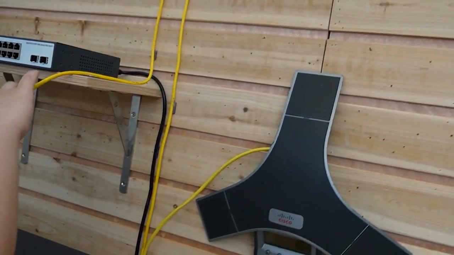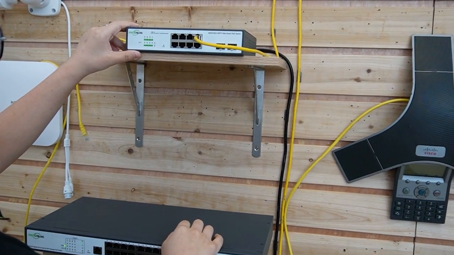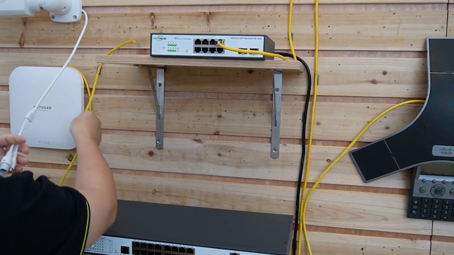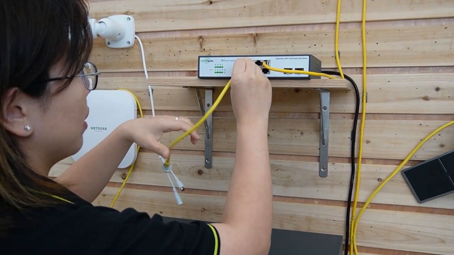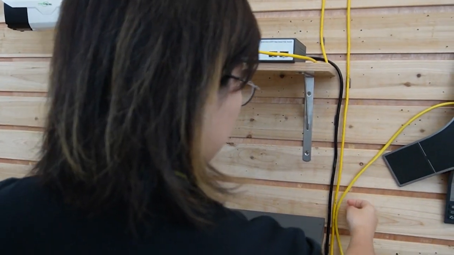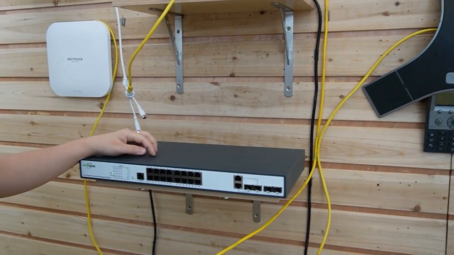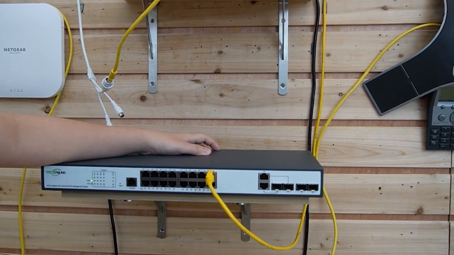So let's come over to the first switch, the WebSmart PoE switch, and we are going to connect the bullet camera to this switch. Next, I'm going to connect the 16-port managed PoE switch. Let's plug it in here.